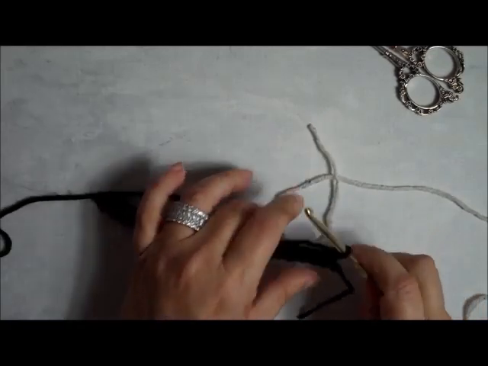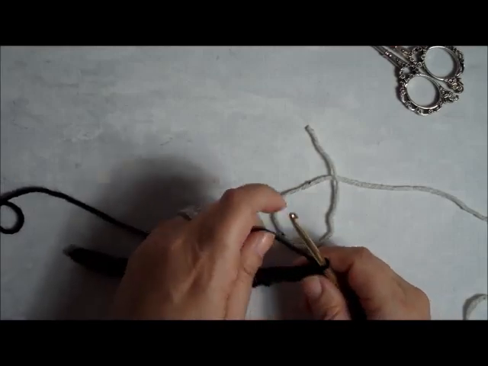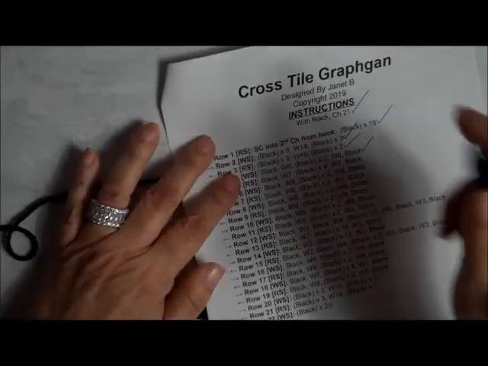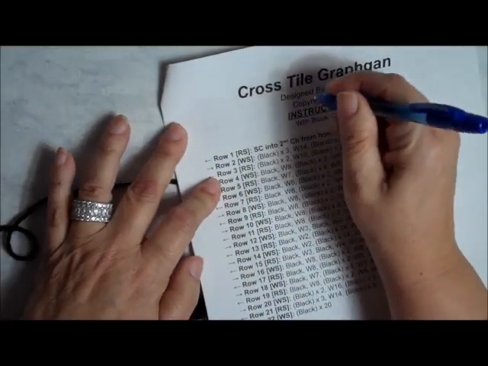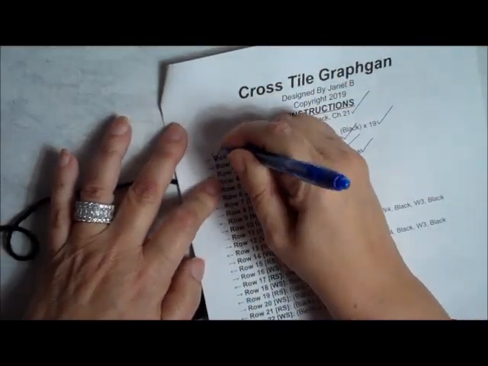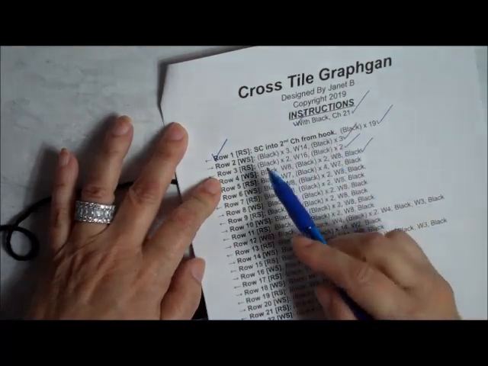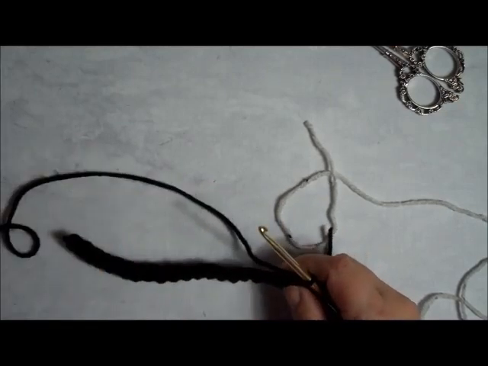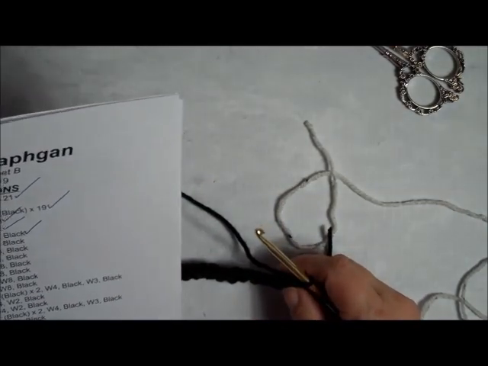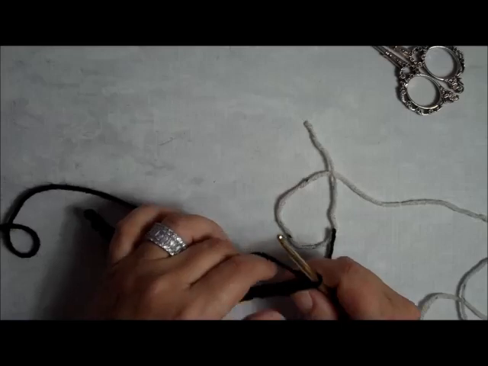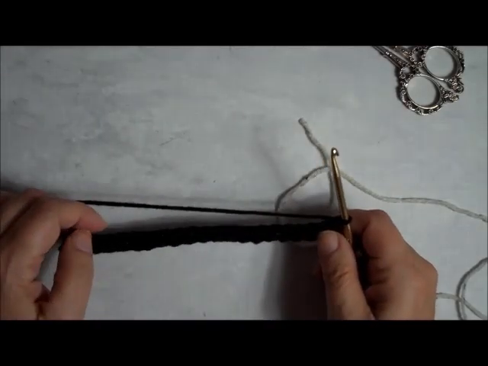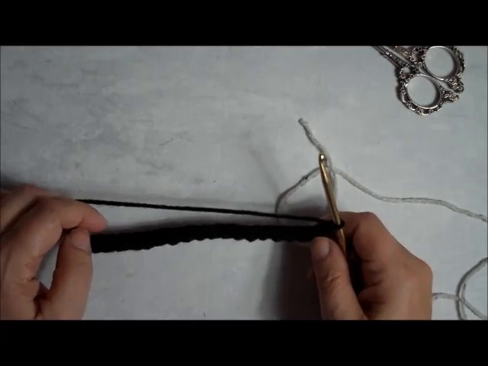All right. We're going to go into the second row, and make sure that you check off that you've chained and check off row 1 because we're going to go row by row here. The second row is when you want to introduce your second color. Sometimes you'll be working with 2 colors right from the first row, that's okay.